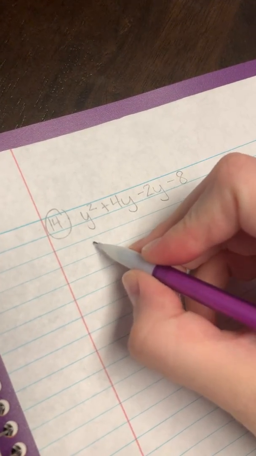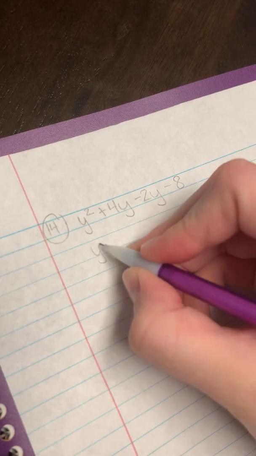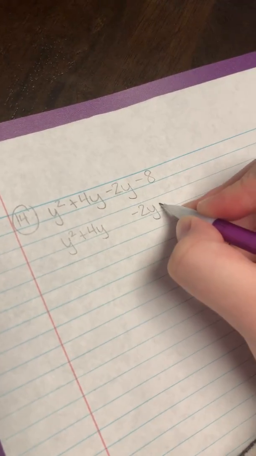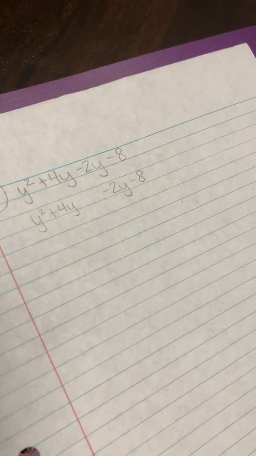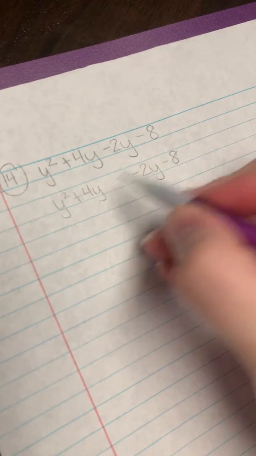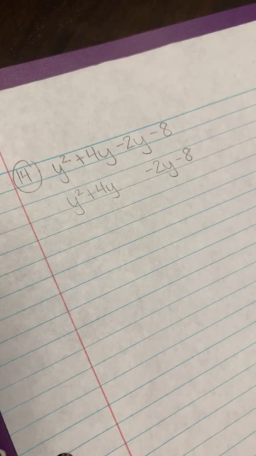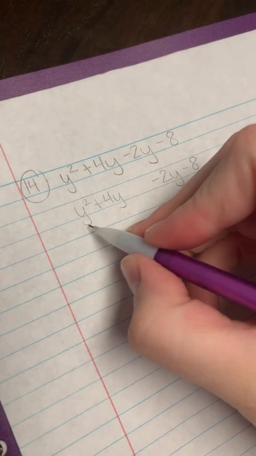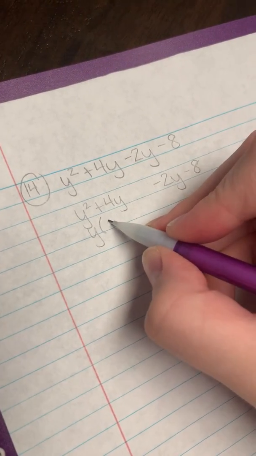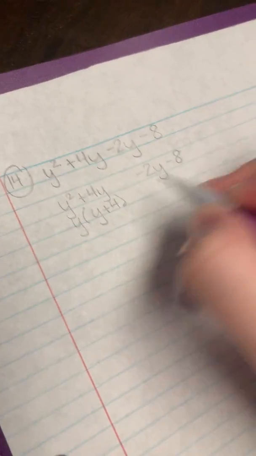So writing from the original problem, I'm going to split it in half. And that just simply means I'm going to put some space in between the two statements. Then I'm going to find the GCF of the first half. So between y squared plus 4y, the GCF would be y. And I'd be left with y plus 4.